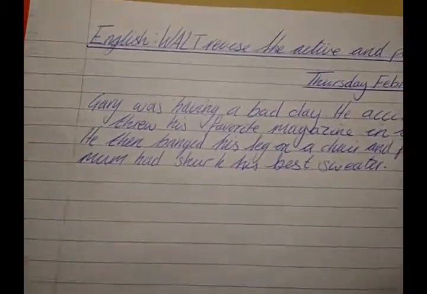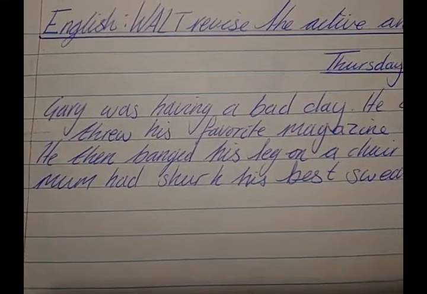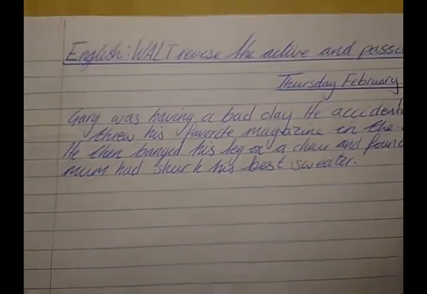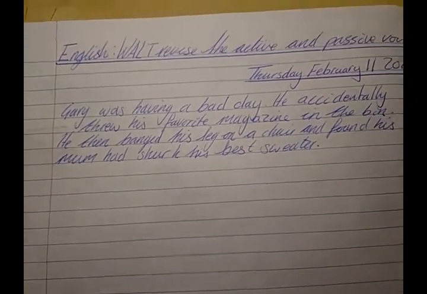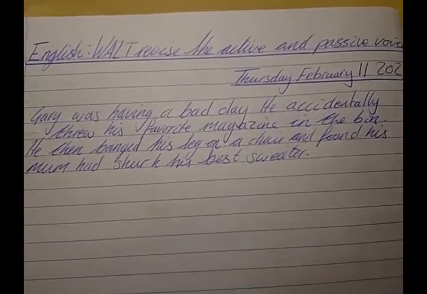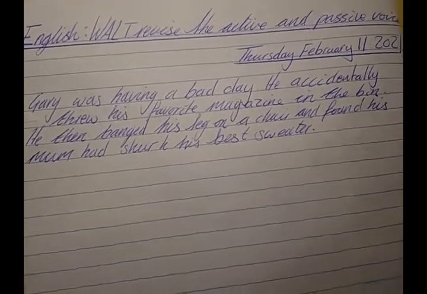Okay, so now that we've begun to master what the object, the subject, and the verb are in a sentence, we can start playing around with them and having a look at the difference between an active and a passive voice. We've done this already, so this is just a revision lesson.